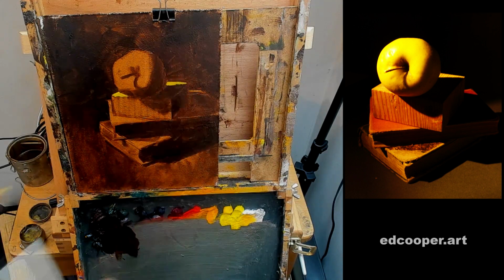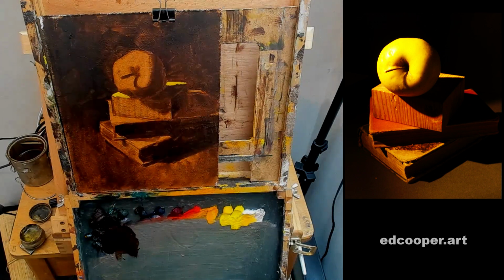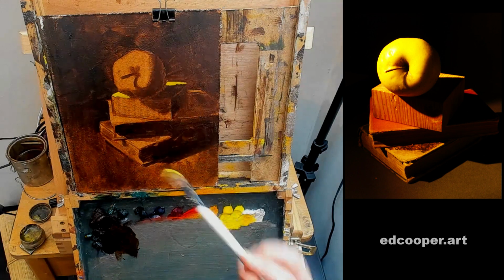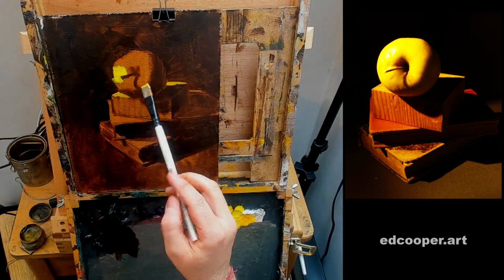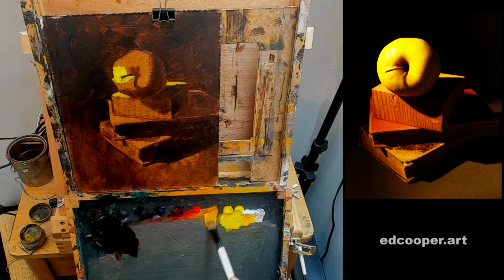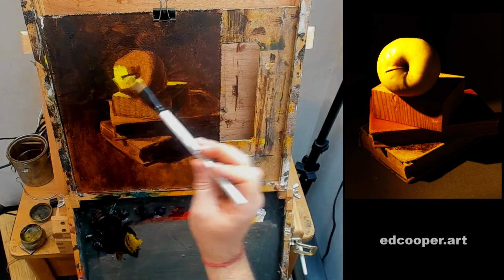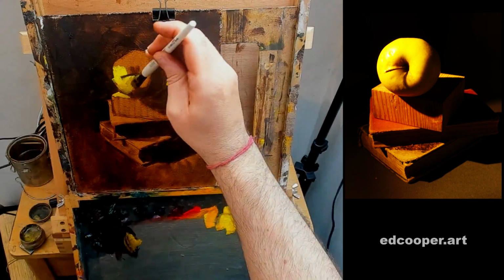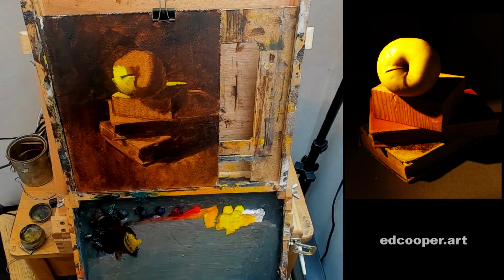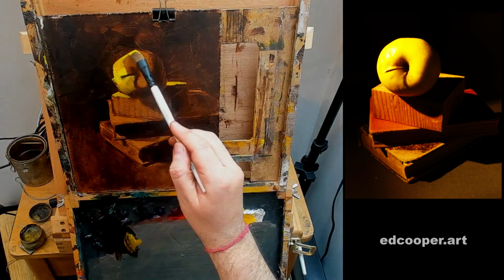So there we are, just starting to lay in the colour now. Going in quite strongly there, starting, as you see, by putting the yellow in the areas that are almost like the most illuminated. Then as I carry on around the apple, it tends to pick up a little bit of that burnt umber underpainting, and so it naturally starts to darken slightly the more you paint into it.